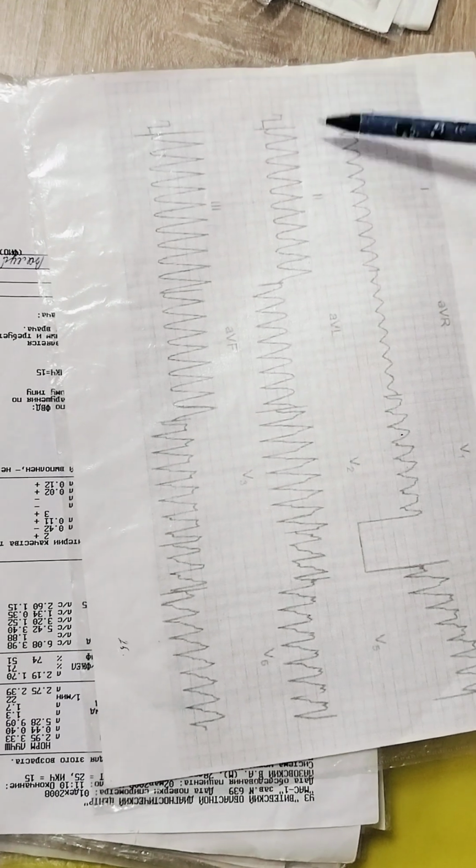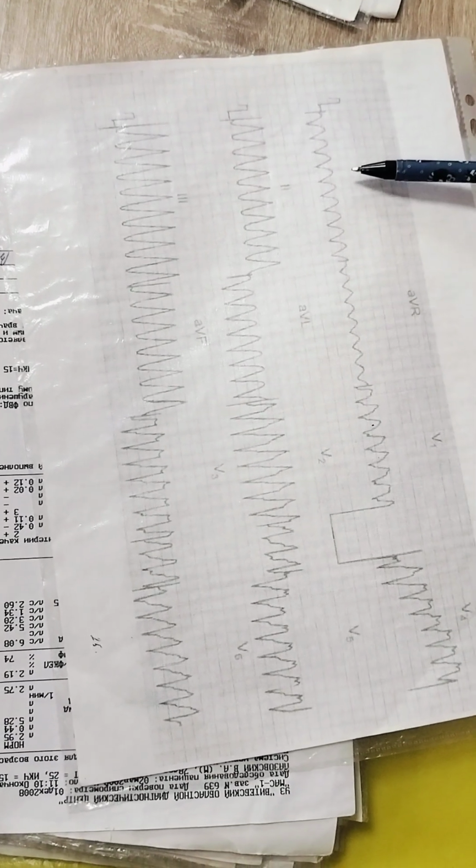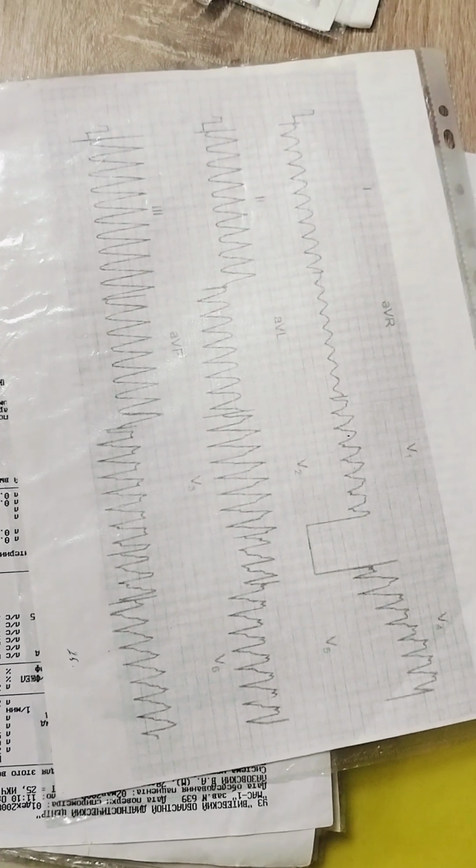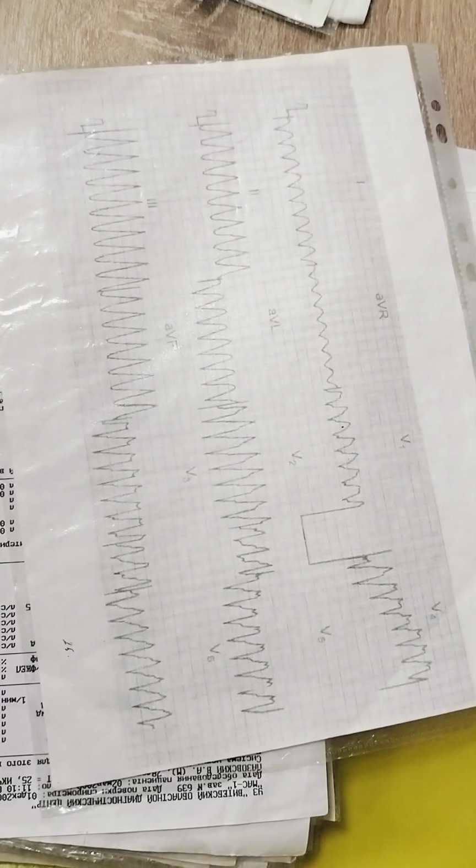This one is the first stage of clinical death. If the patient is still conscious, he will lose consciousness in seconds or minutes.